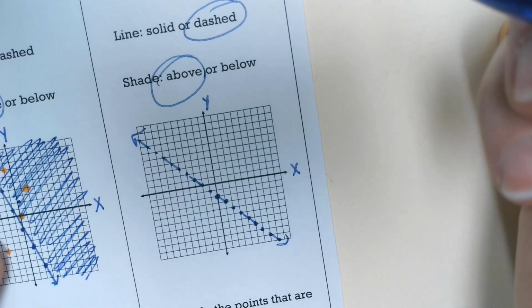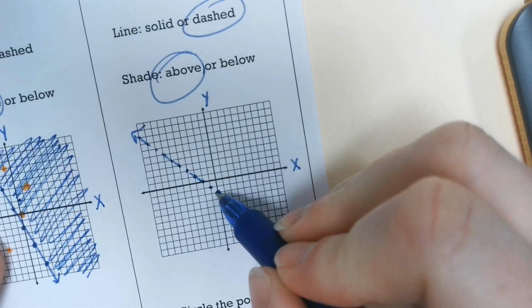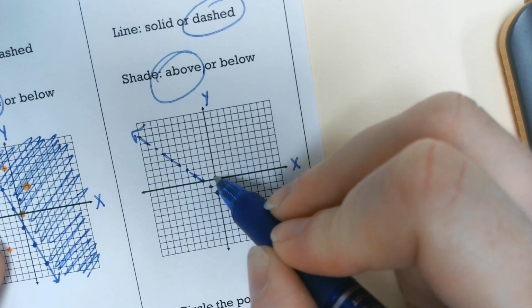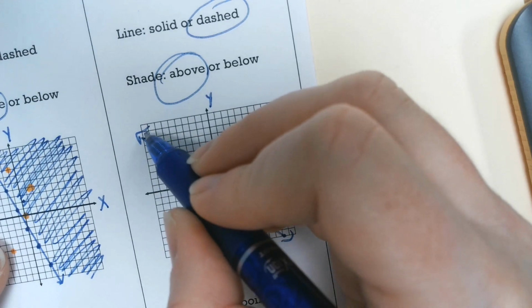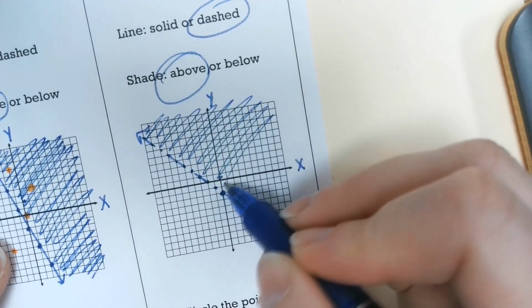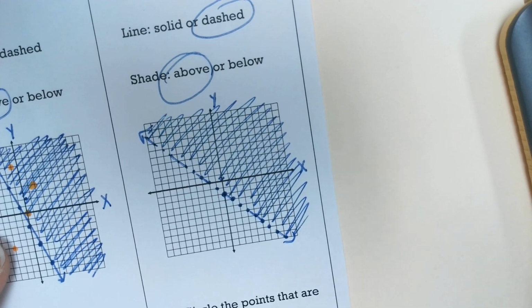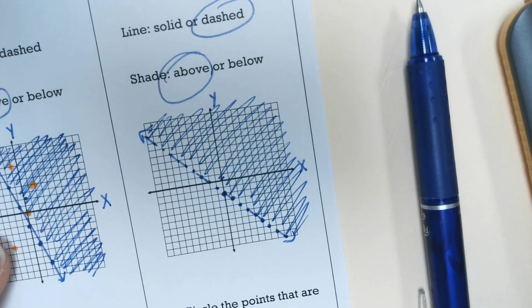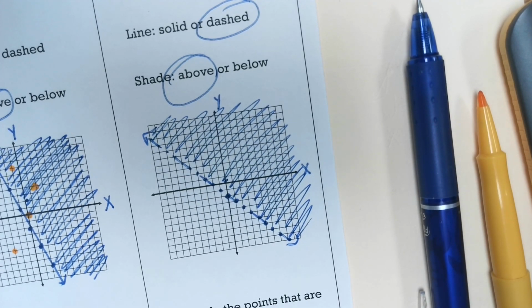Okay, shade above. So put your pencil on the y-intercept and then go above it. Just go on the y-axis above it. That is where you're going to shade. All that area. Plot your points and figure out which ones are part of your solution. When you're done, glue it in and then finish your assignment.